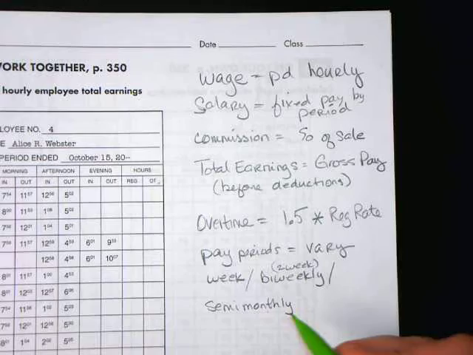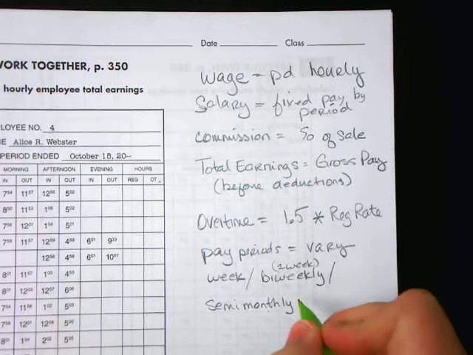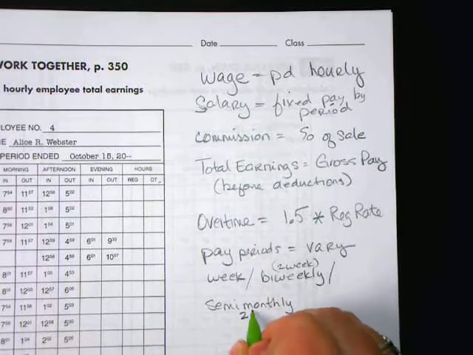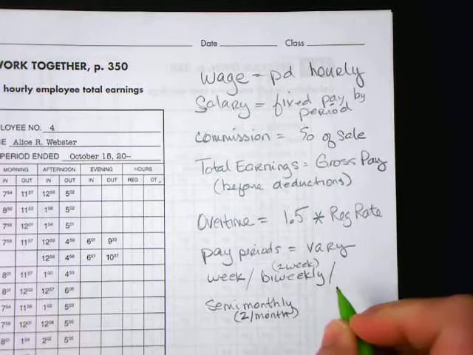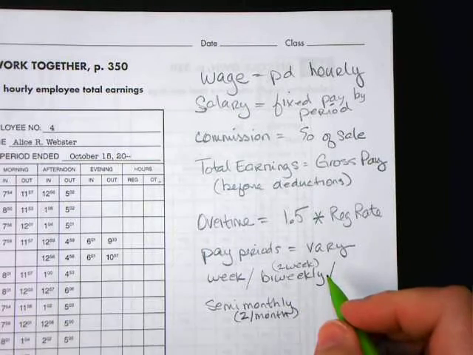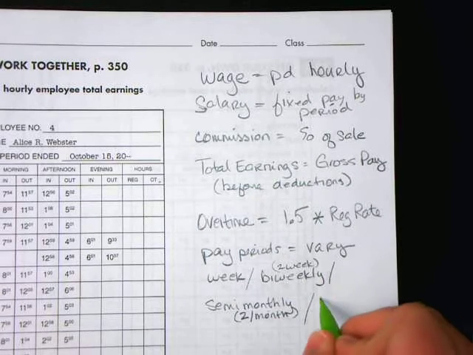Okay, so semi-monthly is twice a month. So like on the 15th and the 31st, or the 15th and the 30th. So you get paid twice a month, which is close to every 2 weeks. It could be 2.5 weeks here, 3 weeks here, 2 weeks there, because March is a long month. So simply, semi-monthly is 2 per month, usually the 15th, or maybe the 1st and the 15th, or the 15th and the last day of the month, whatever it is. Okay? And then, of course, monthly.